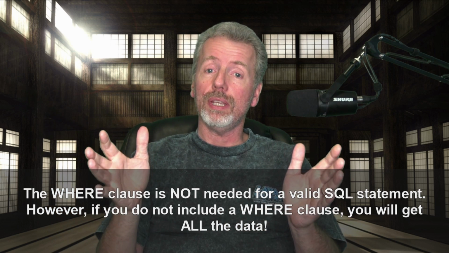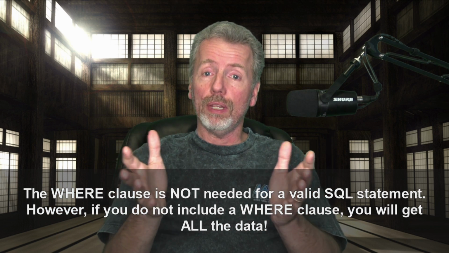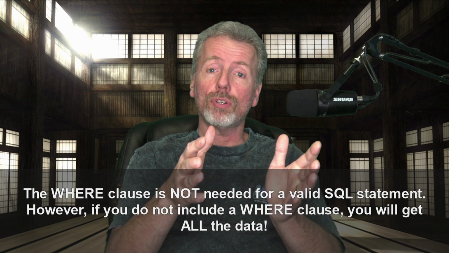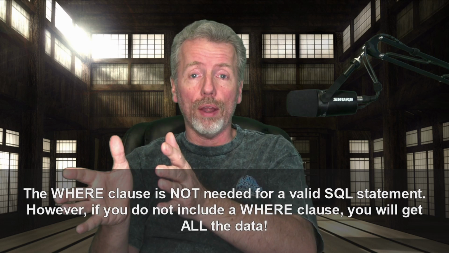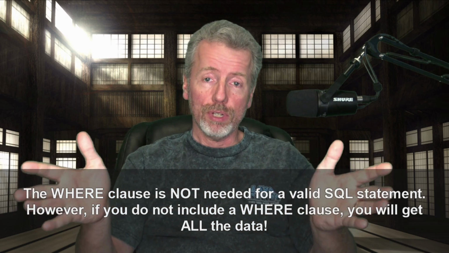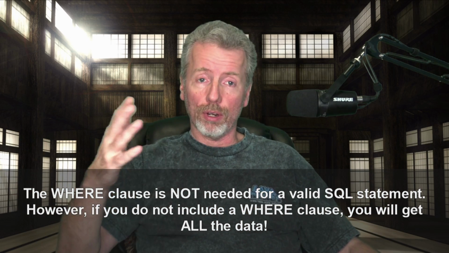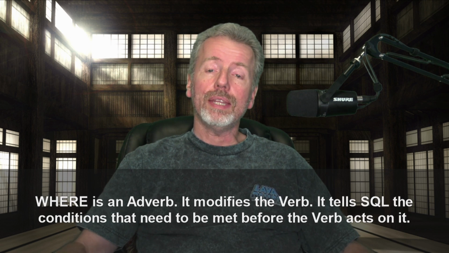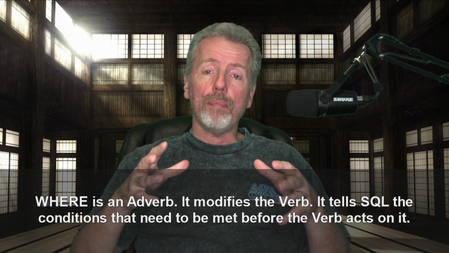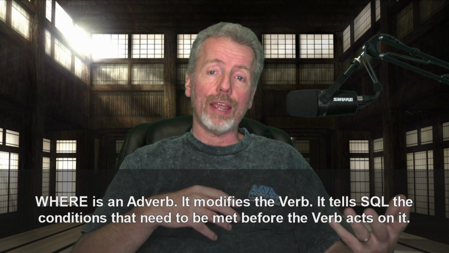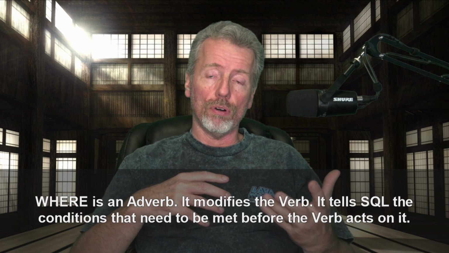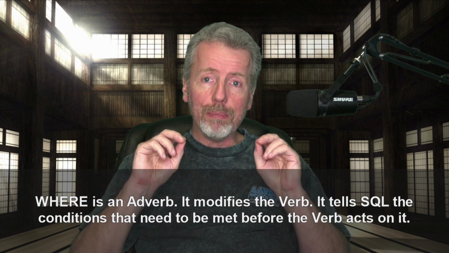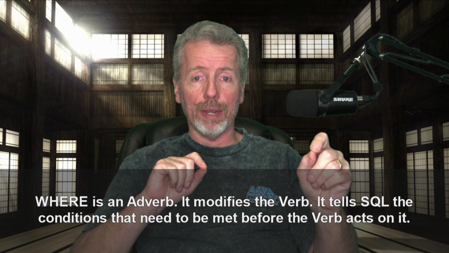Now, if you want to see just the people that live in Newport Beach, you would select star from persons where city equals Newport Beach. Then you're going to get a much smaller list. Okay, it's an adverb that basically modifies the action of the main verb. It tells SQL the conditions that need to be met before the verb acts upon it.